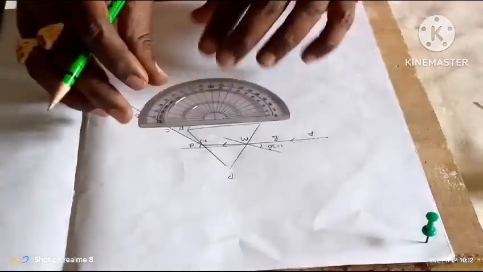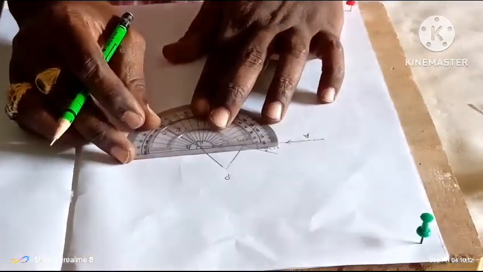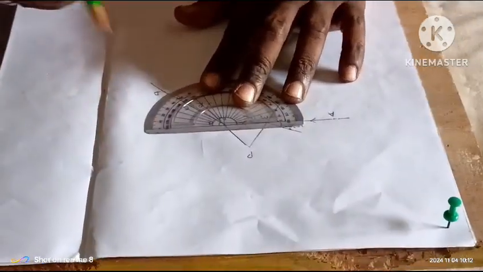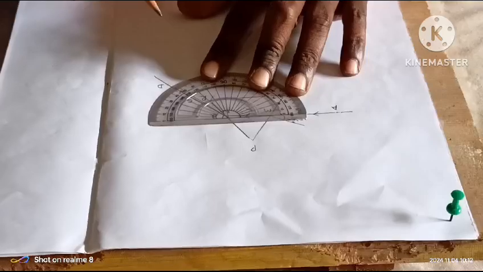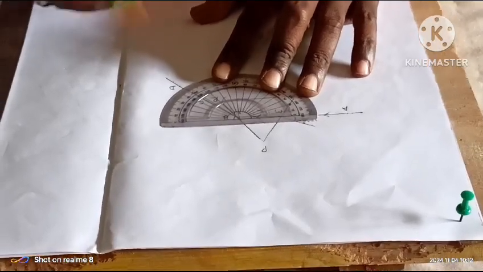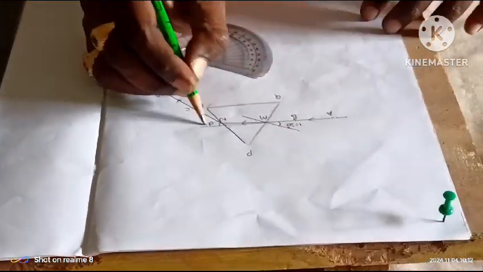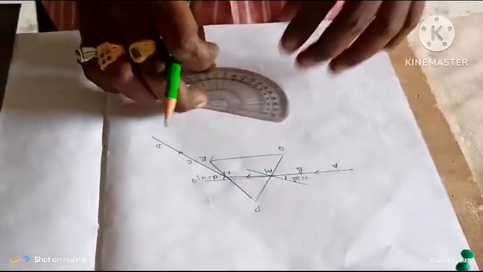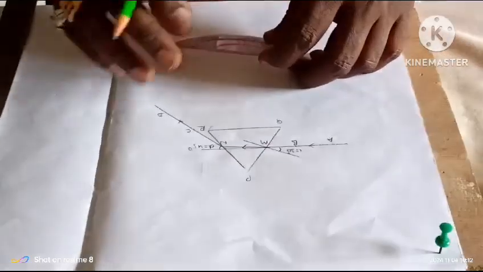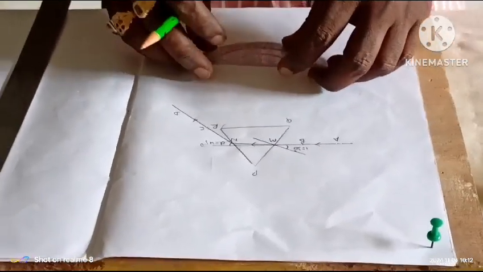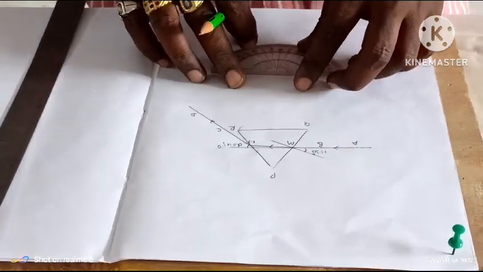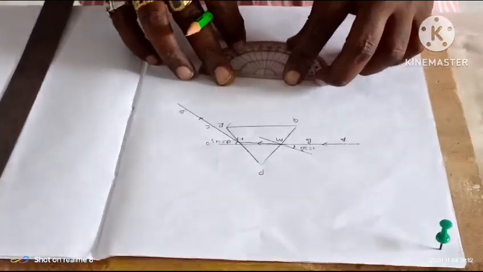Now let us find the angle of deviation by using the protractor. It is 45 degrees. In this way, we have to perform another 5 to 10 activities and find the angle of incidence value and the angle of deviation value respectively.